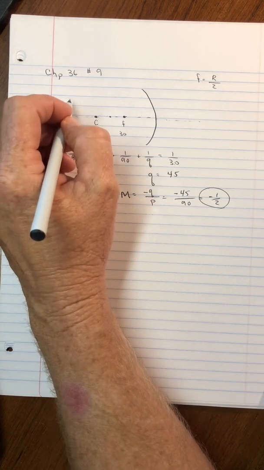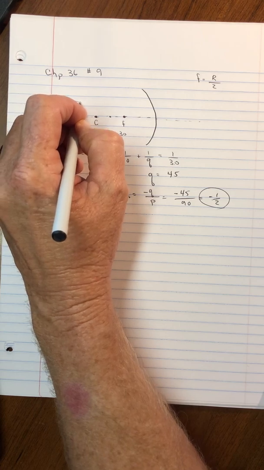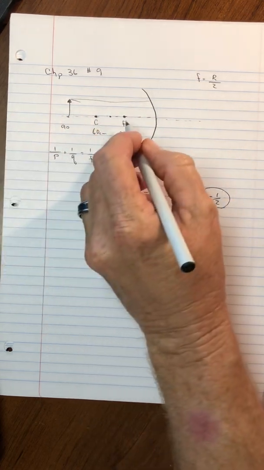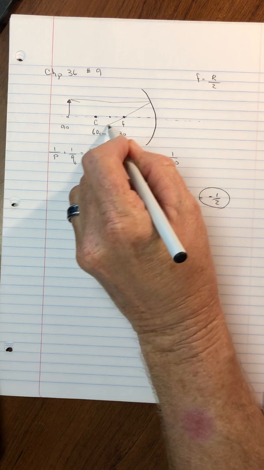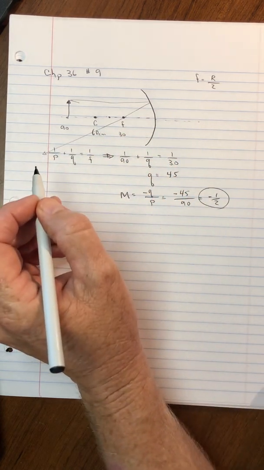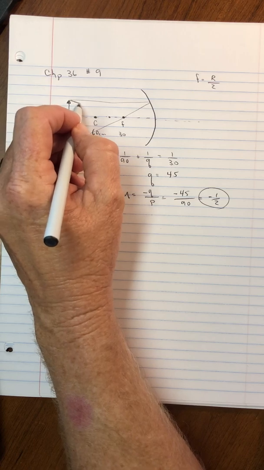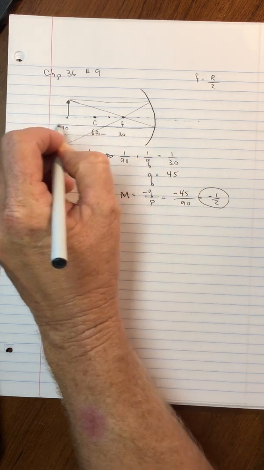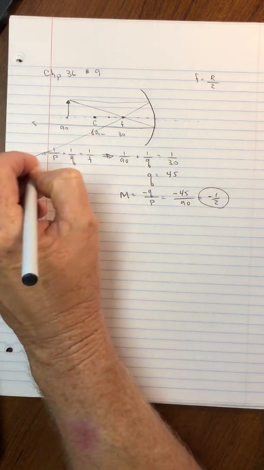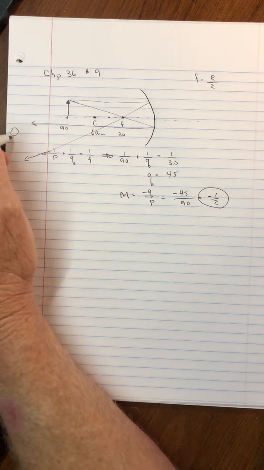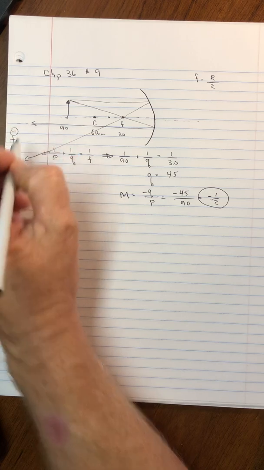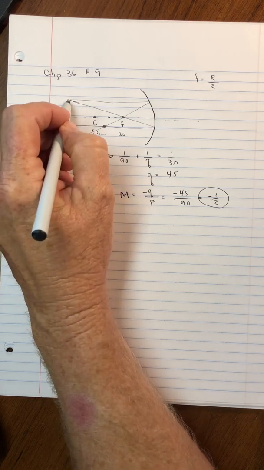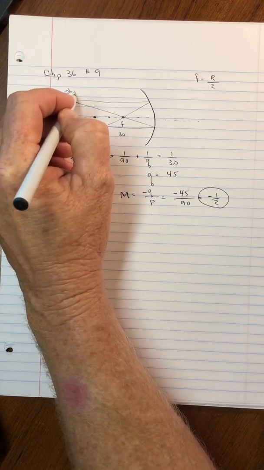The two rays I like to draw, the first is the easy one, the one that goes parallel to this dotted line, what we call the optical axis, bounces off and goes through the focal point. The other one is the exact reverse of that. The one that goes through the focal point first would then bounce off and go parallel. And so these two rays, if somebody was standing over here, would see these two rays as if they are coming from this point. And so the light originated from here. That's why we call this the object.